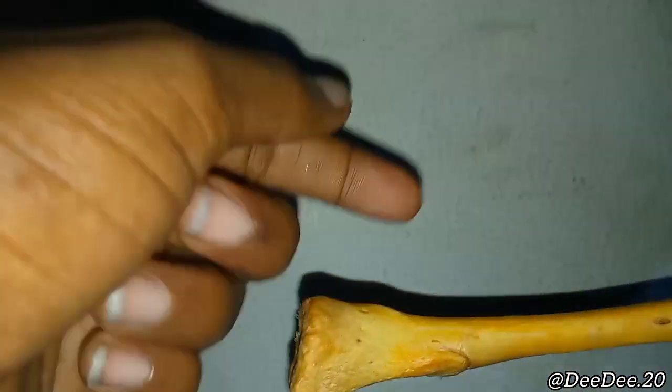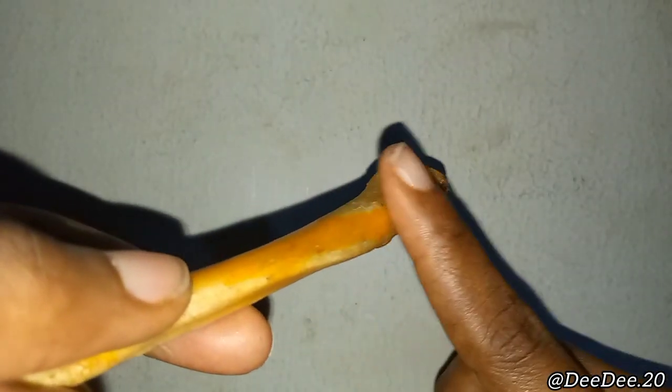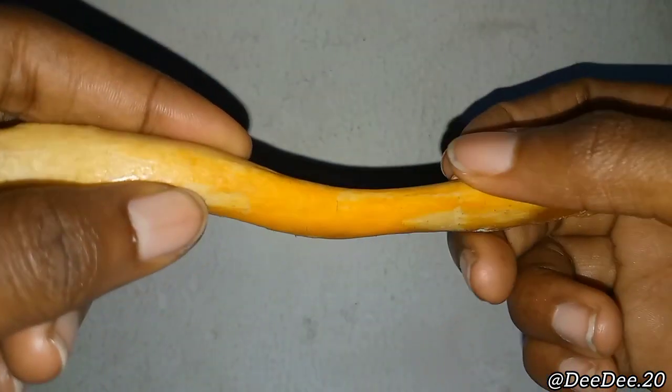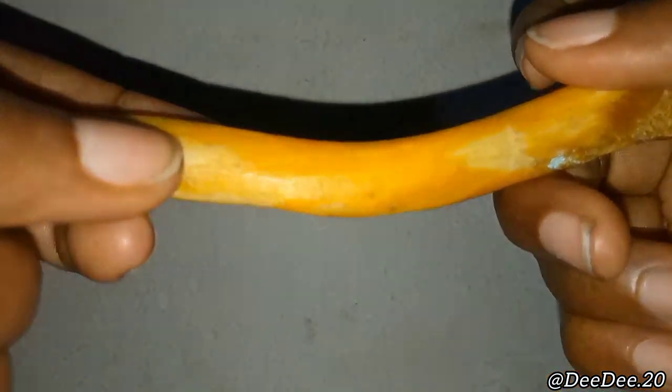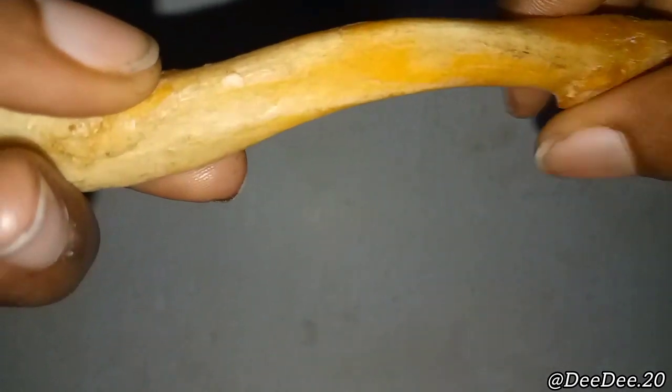Then we now have the medial part. The medial two-thirds of the shaft is rounded, and it has four surfaces. The anterior surface is convex anteriorly. We have the posterior surface, which is smooth, as you can see. This region is very smooth. Then we have the superior surface and the inferior surface.